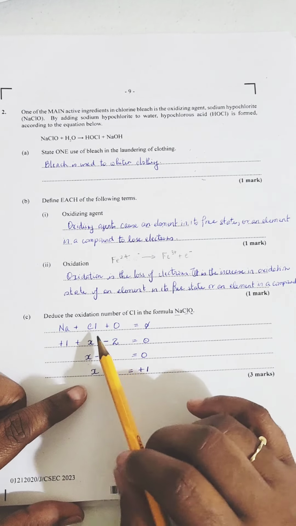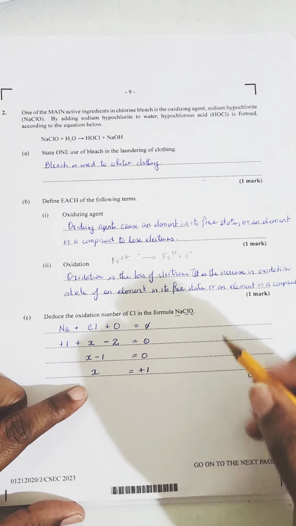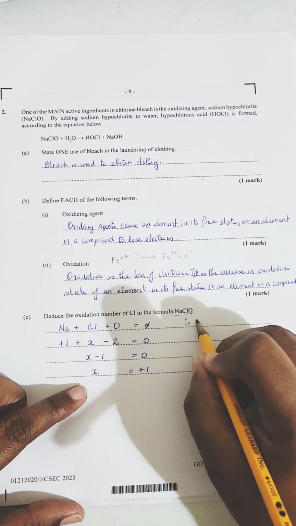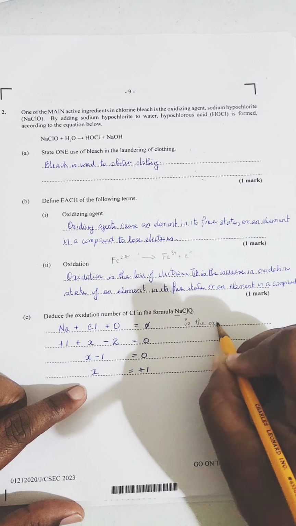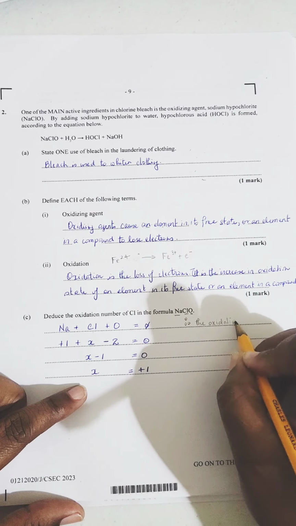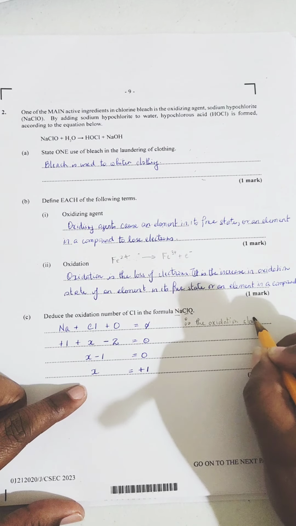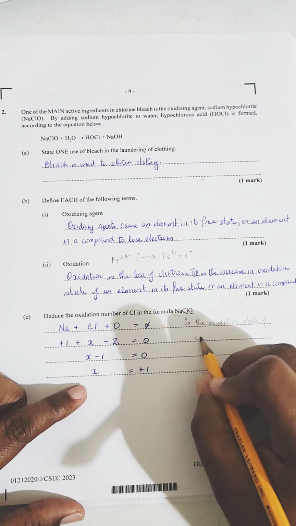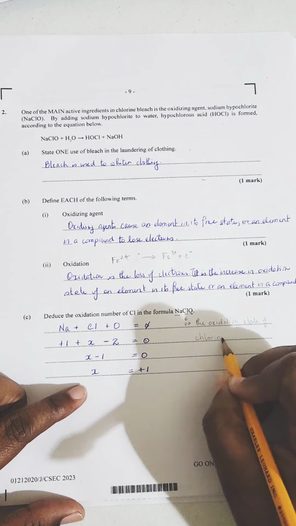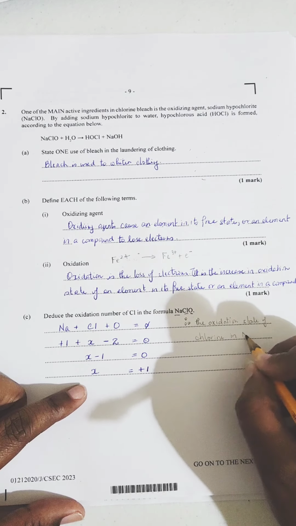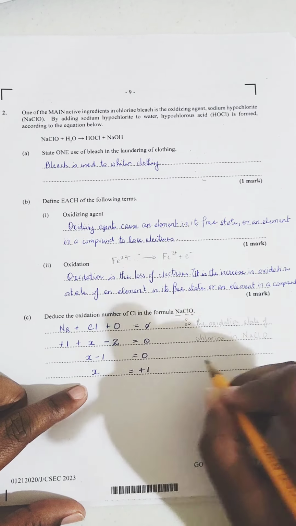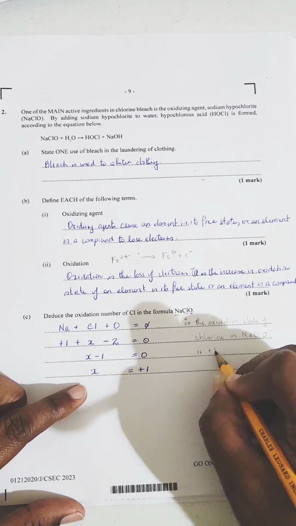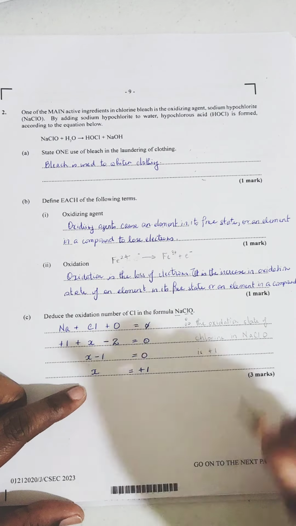So we know the oxidation state of chlorine. So you could write it out here. Therefore, the oxidation state of chlorine in NaClO is +1. Something like that. 3 marks.